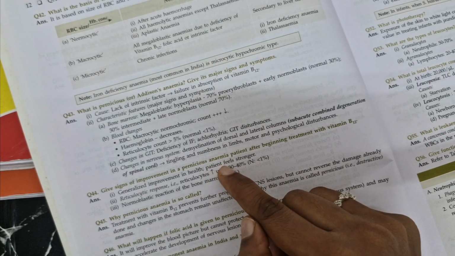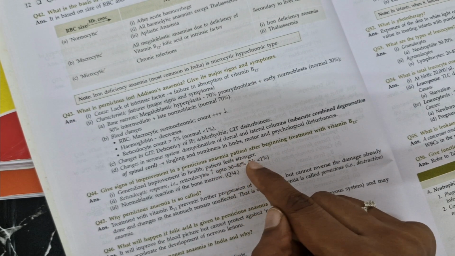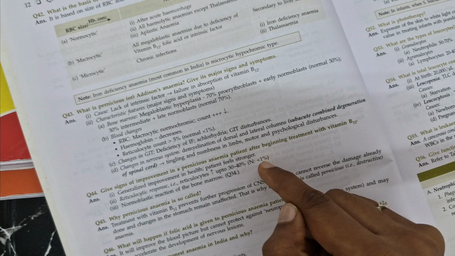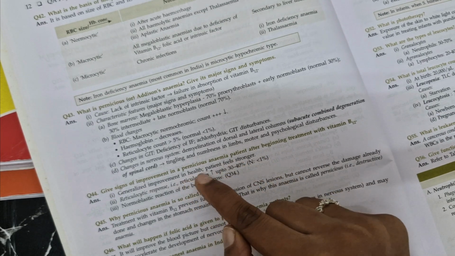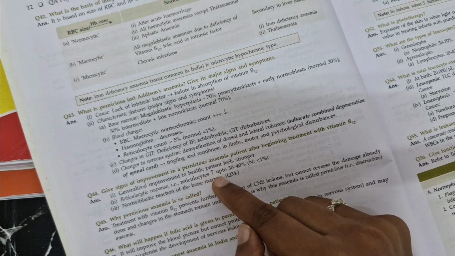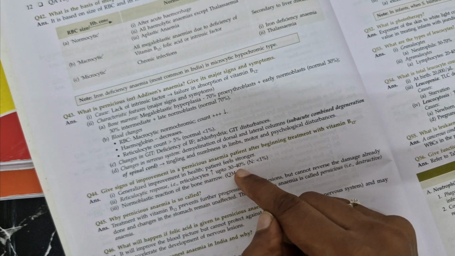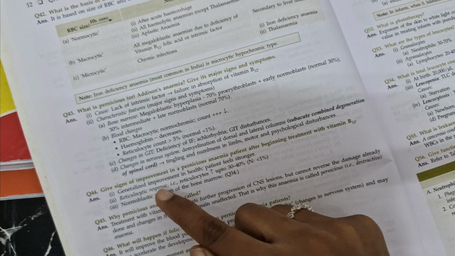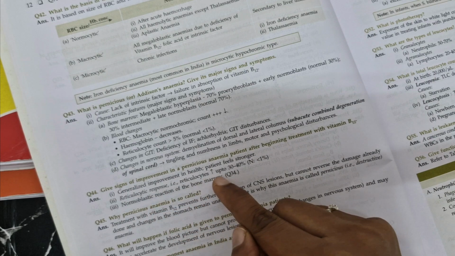Give signs of improvement in a pernicious anemia patient after being treated with vitamin B12. Generalized improvement in health, the patient feels stronger. Reticulocyte response: increase in reticulocyte count up to 30 to 40%, normally only 1% will be there. Normoblastic reaction of the bone marrow.